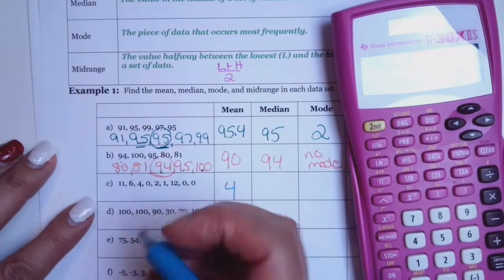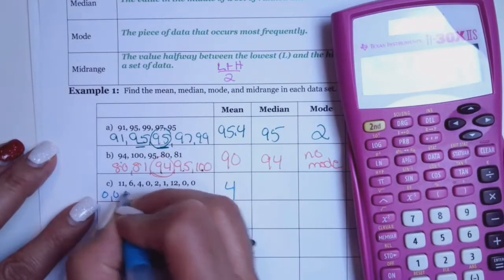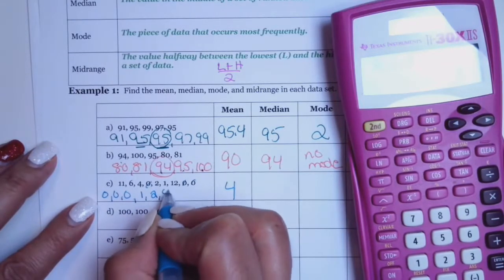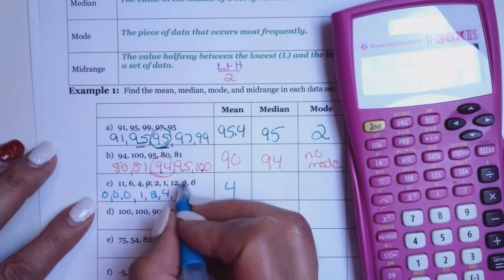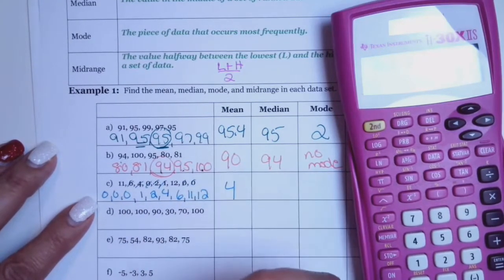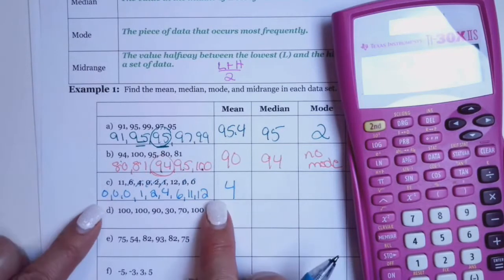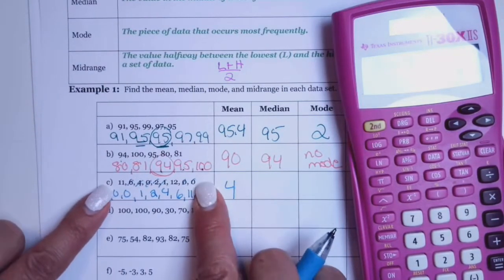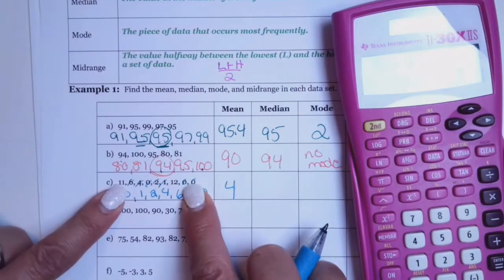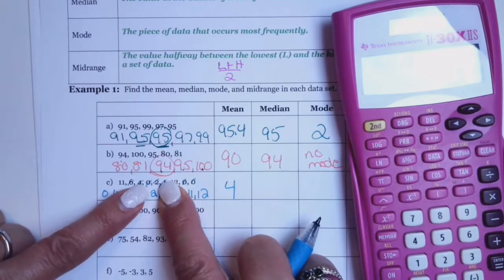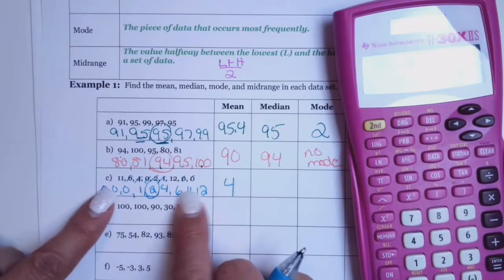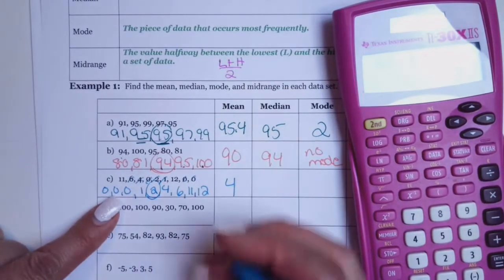And again, we need to reorder this: 0, 0, 0, right? 3 zeros. 1, 2, 4, 6, 1, 2, 4, 6, 11, and 12. So the median, I'm going to start covering these from the ends. I see which one is the median. Well, the median happens to be 2. So I have 1, 2, 3, and 4 on both sides of that 2. So it is 2.